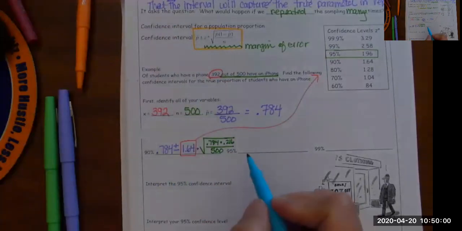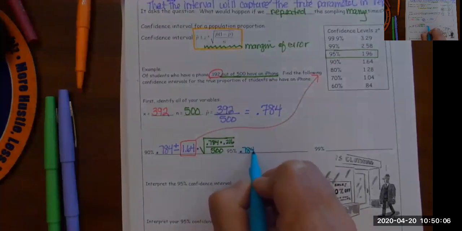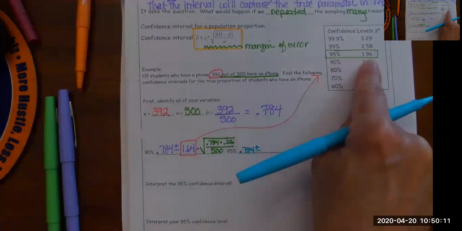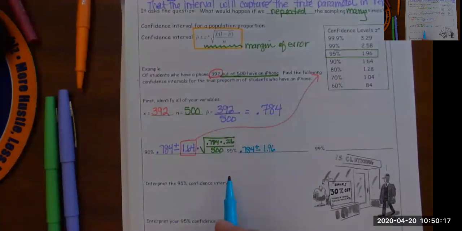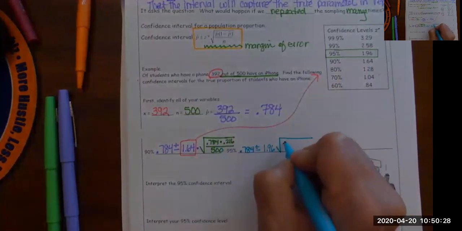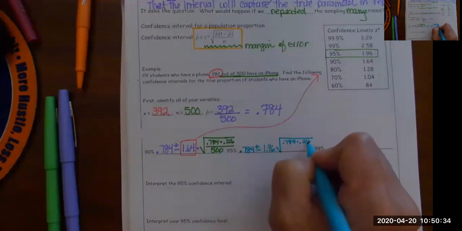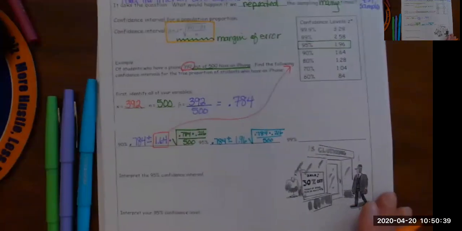Okay, so I'll let you type that in a minute. You can pause me. 95% is going to be 0.784 plus or minus. Now we'll go to 95, and 95 is 1.96. And remember, that's the most common. If it's not specified, if I just say confidence level and I didn't specify 90% or 99, you would always pick 95. This is going to be the same. And then we'll have a 99.